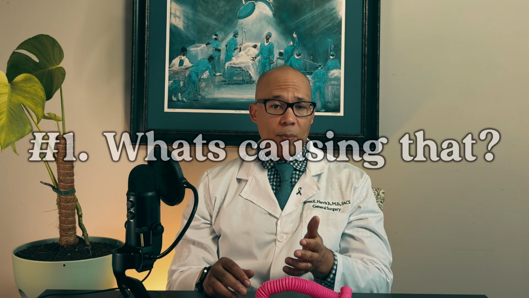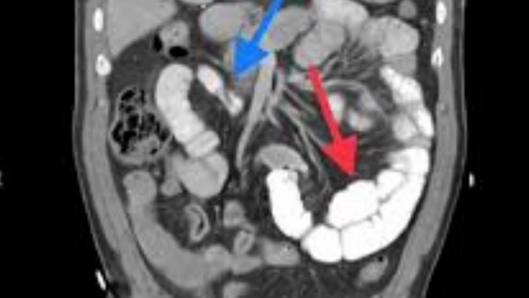First thing is, if I get called about someone having a bowel obstruction, usually they're saying they have nausea, vomiting, they're not passing gas, and they're not moving their bowels. So my first question is, well, what's causing that? If they have a bowel obstruction, they probably had a CAT scan, and that CAT scan is going to give us a lot of information.